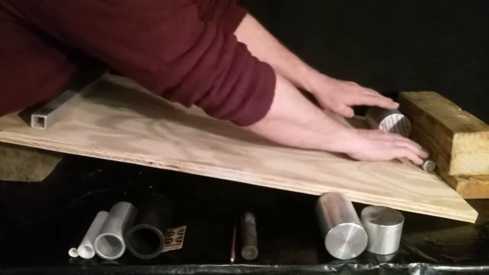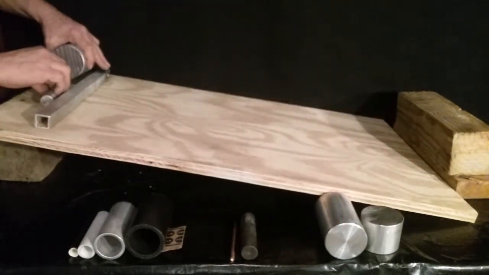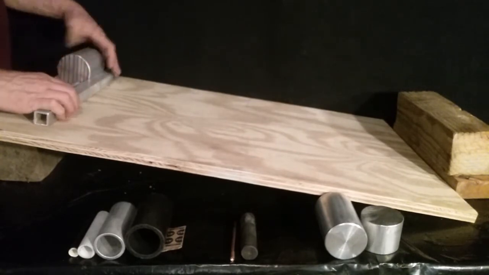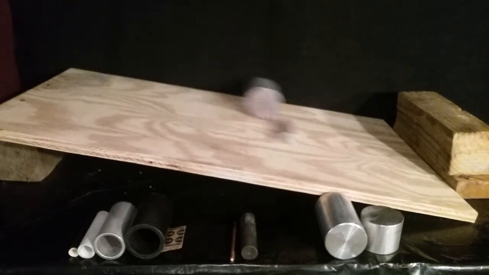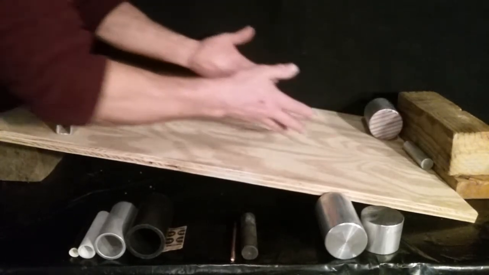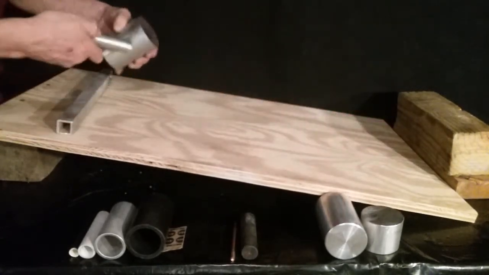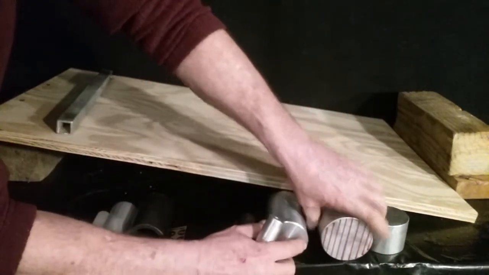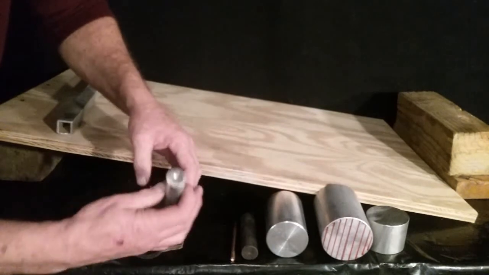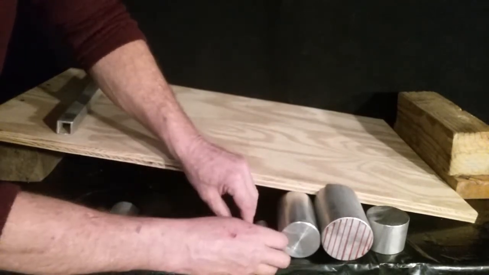I guess you saw that. And we'll do it again just so you see. 1, 2, 3. Basically the same time. My bar may be a little crooked, but basically the same time. So a 3-inch solid bar and a 1-inch solid bar went the same time.